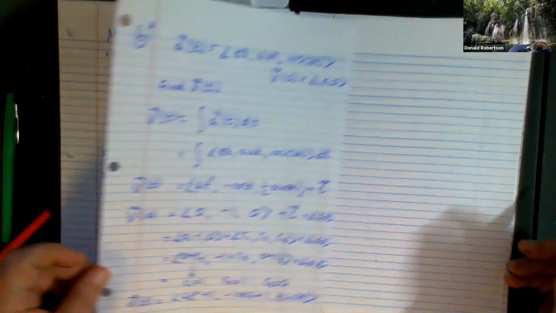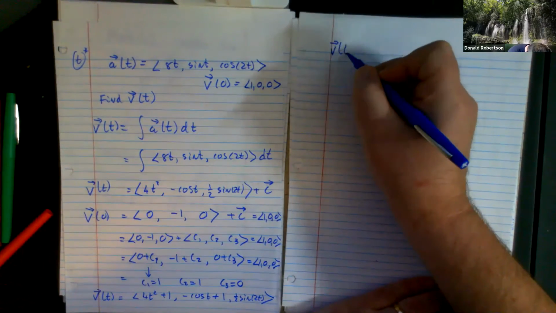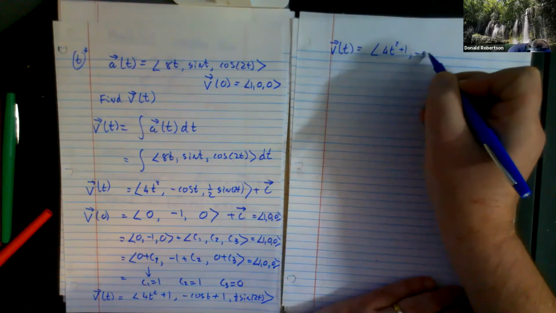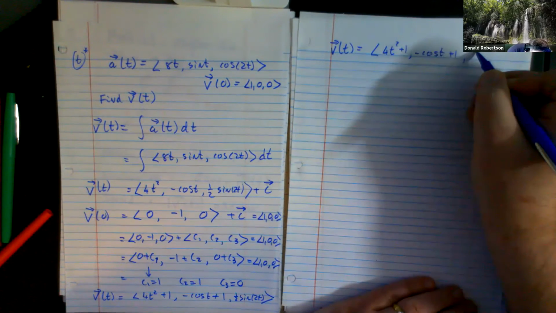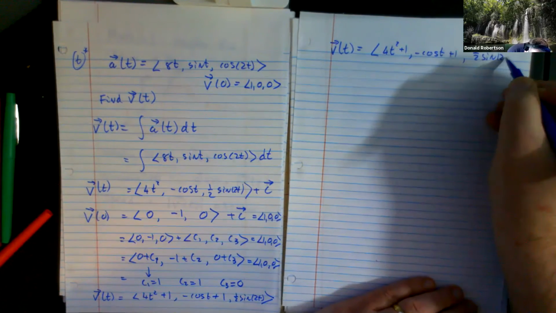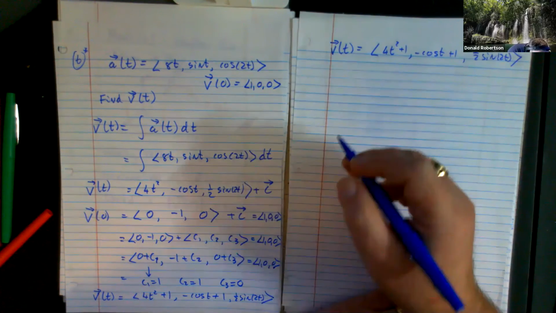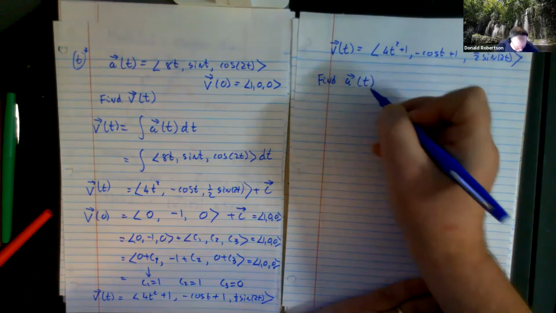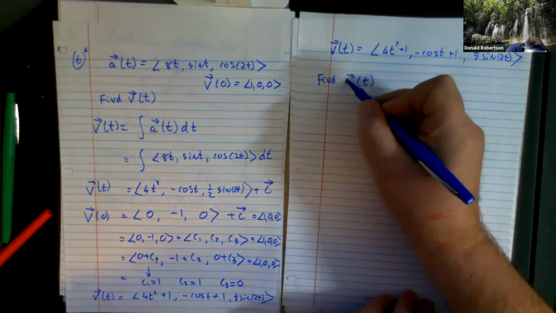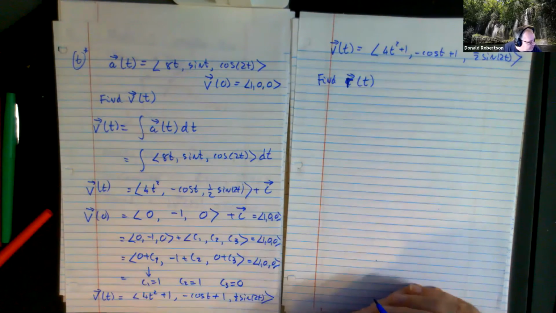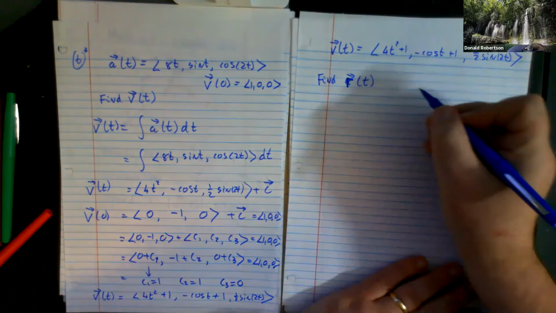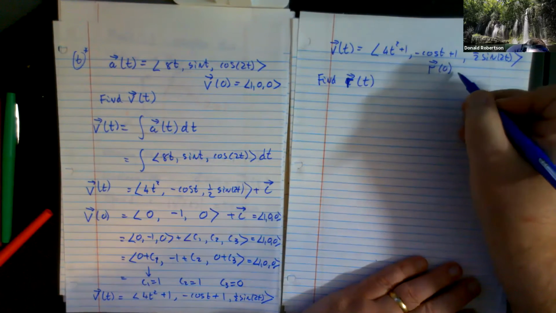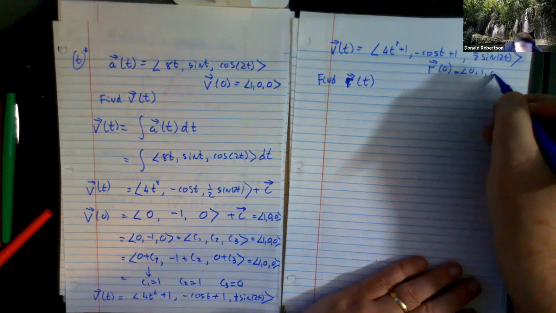Now, I know my velocity vector, so I'm just rewriting it again. And I'm now going to find, shouldn't be a surprise, not the acceleration, the position vector, the space curve guy. And we're told that its position at 0 is 0, 1, 0.